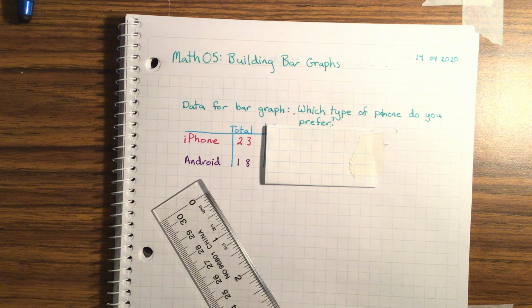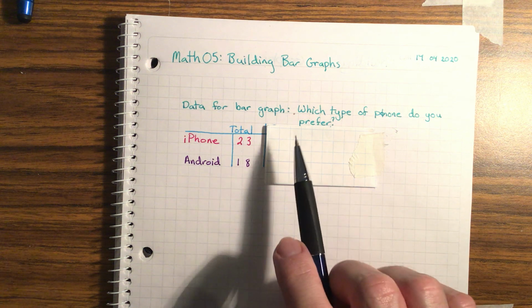Hello, grade 5 students. We're going to do a short lesson on building bar graphs. We're going to start by building a regular bar graph. Then we're going to build a double bar graph. Now first I need some data.